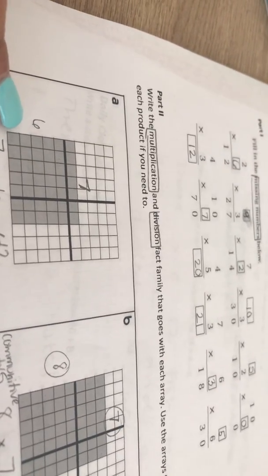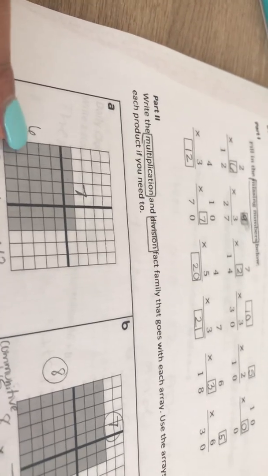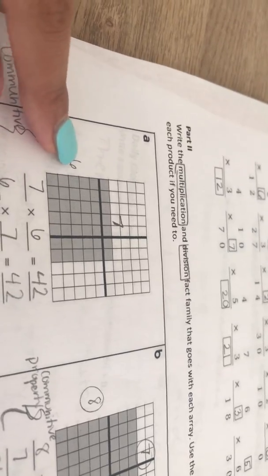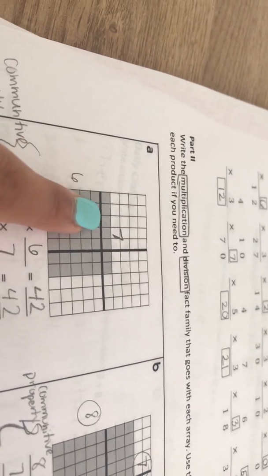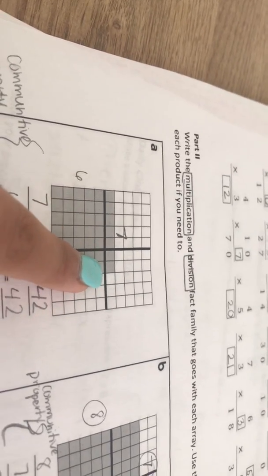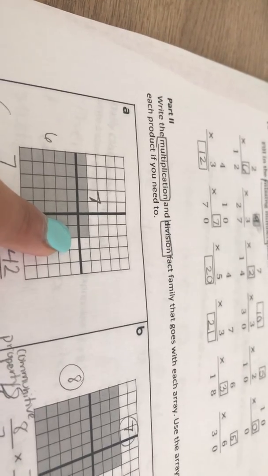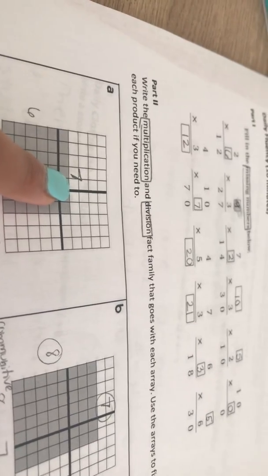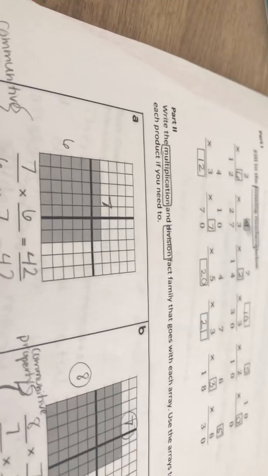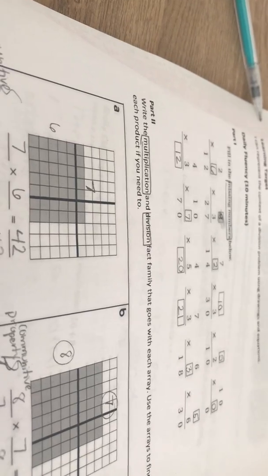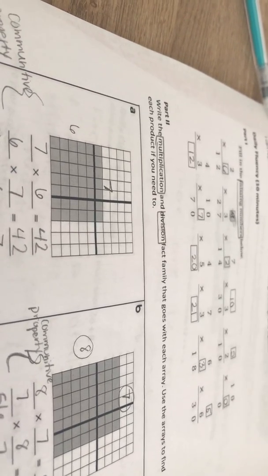So what I did is I counted the boxes on one side, 1, 2, 3, 4, 5, 6, and I wrote it on the side. And then I counted the top boxes, 1, 2, 3, 4, 5, 6, 7. And I know when I'm finding area that I can do 6 times 7, and you should know what that multiplication problem is. That equals 42. So I wrote 7 times 6 equals 42, and then I use that commutative property and just switch the 2 numbers around. And that's 6 times 7 equals 42.